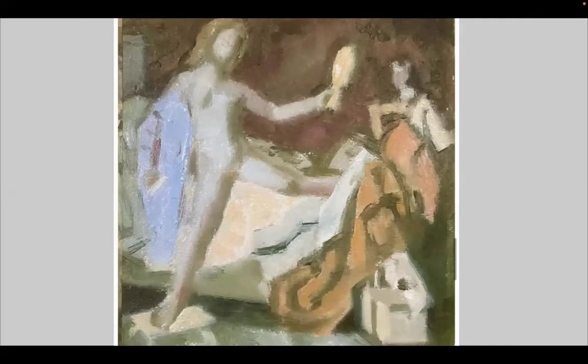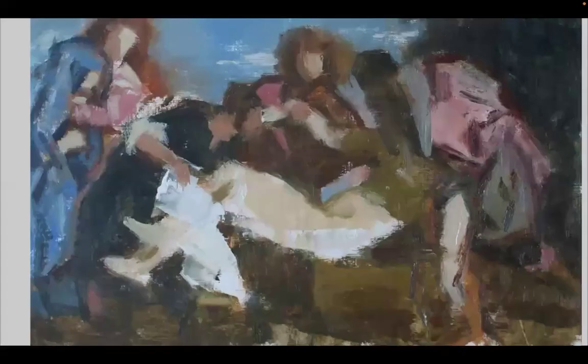Meta is not in the course this term. She's joining us in London for the landscape program in July, but she made this after looking at a Balthus painting, and this was after looking at a Titian painting.